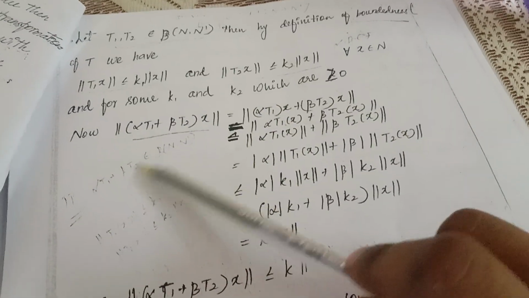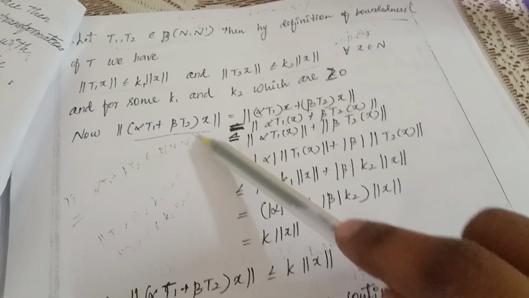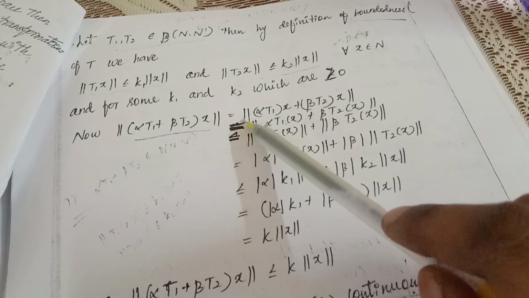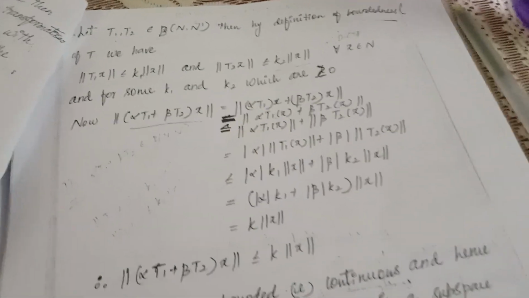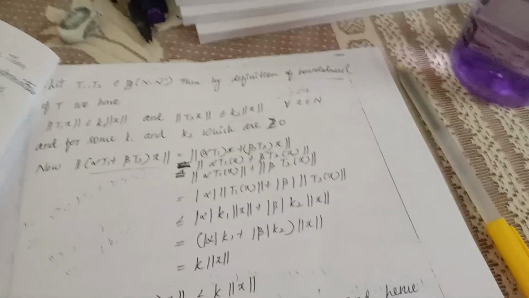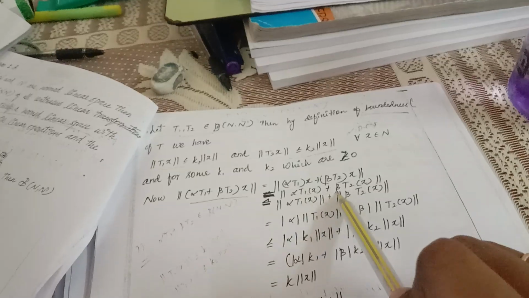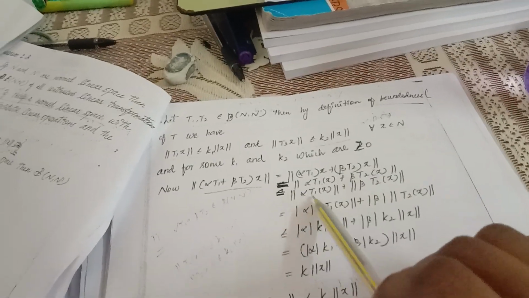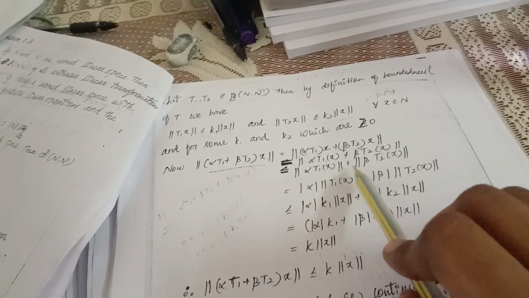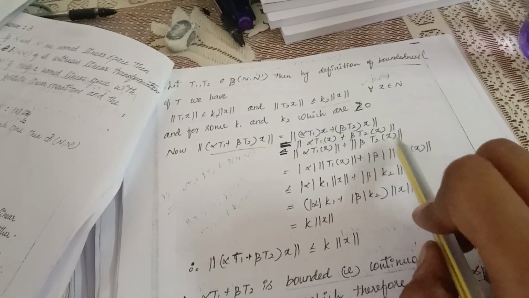So norm of (alpha T1 plus beta T2)(x) equals norm of alpha T1 x plus beta T2 x, which is alpha into T1 x plus beta into T2 x. So it is less than or equal to norm of alpha T1 x plus norm of beta T2 x.